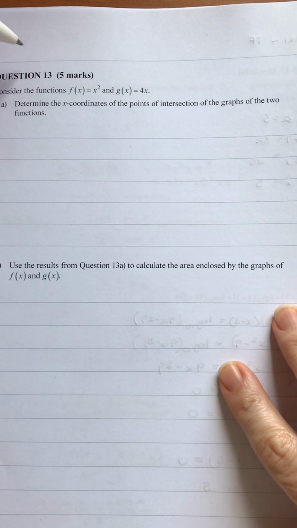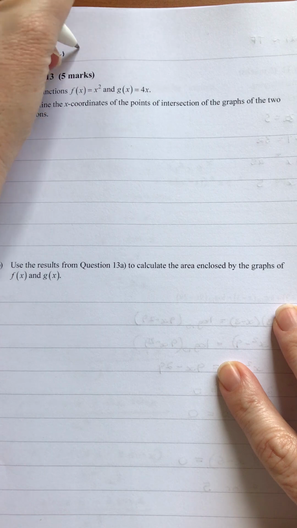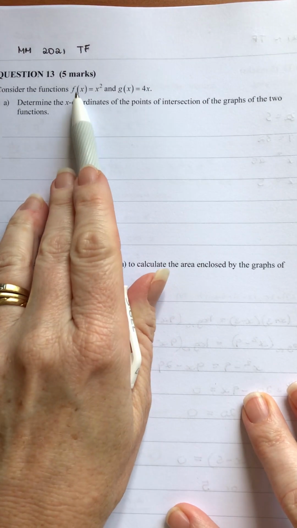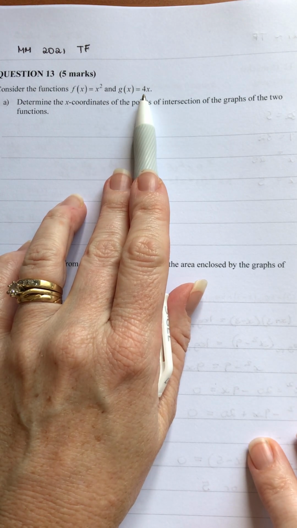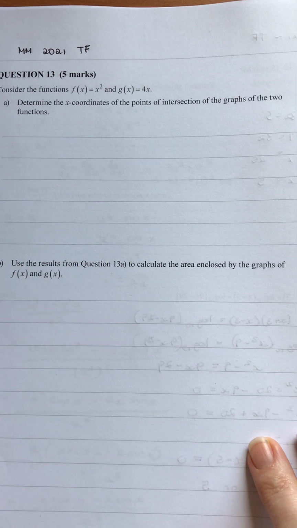Okay, I'm having a look at question 13 from the Maths Methods 2021 tech-free paper. So the first one has us considering the functions f of x equals x squared and g of x equals 4x, and we want to determine the coordinates of the points of intersection of the graphs of the two functions.